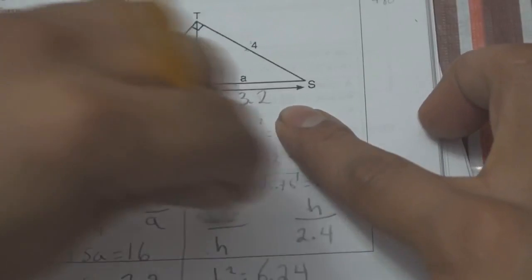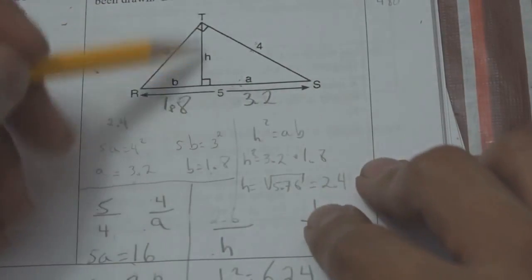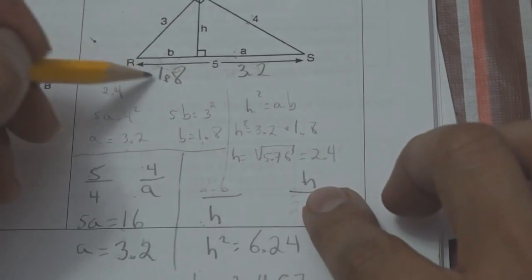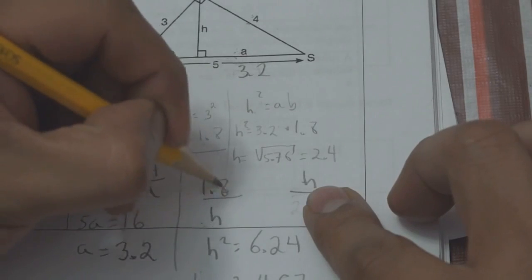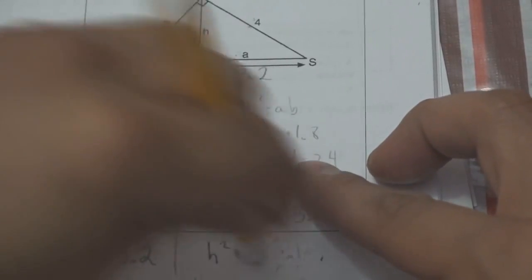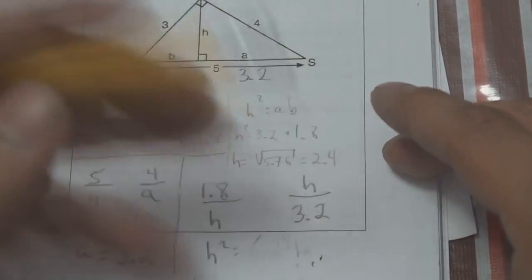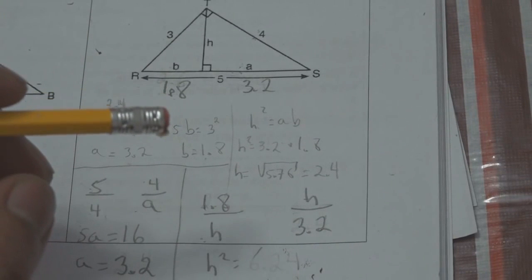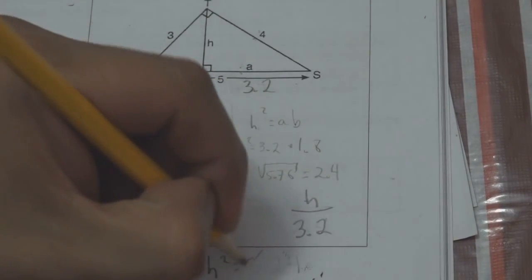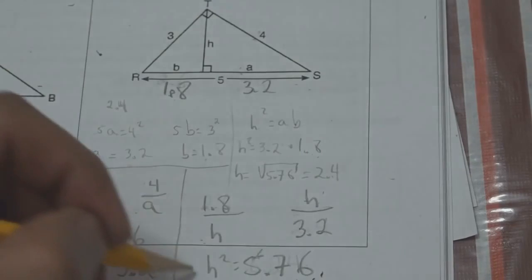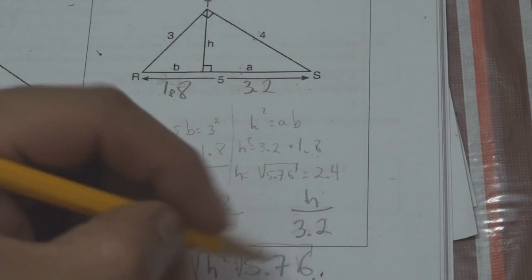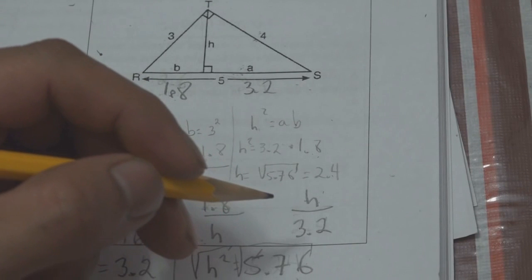To find h, I need to use the altitude theorem. The altitude theorem says that the altitude is the mean proportional to each segment of the hypotenuse. So that's what I get. Now I'm going to cross multiply. What is 1.8 times 3.2? That's 5.76. I don't want h squared, I want h, so I'm going to take the square root of this.